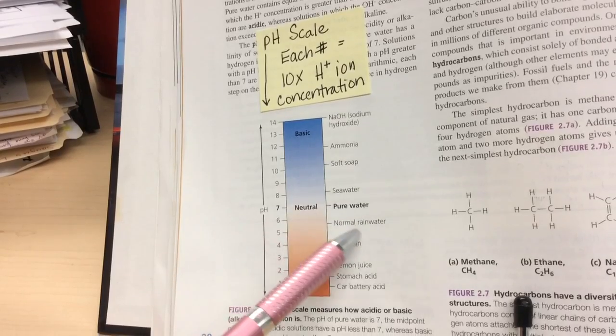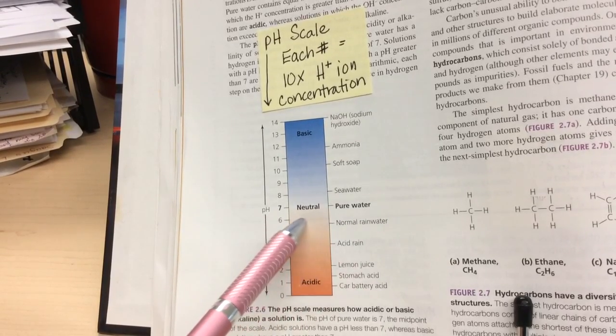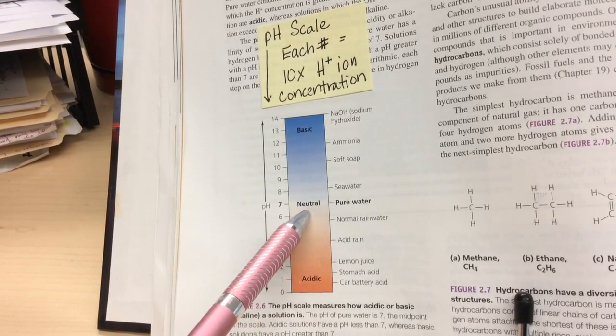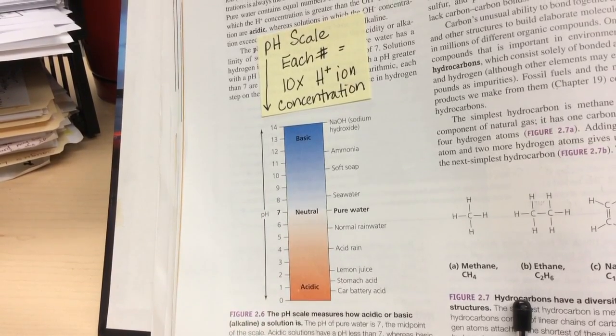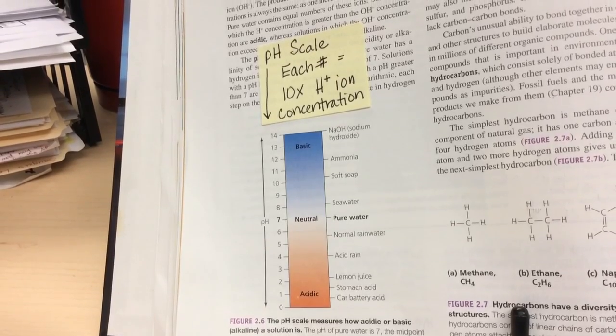You also need to understand that normal rainwater is slightly below neutral. And then acid rain is much below neutral. And we will review that in chapter 17.